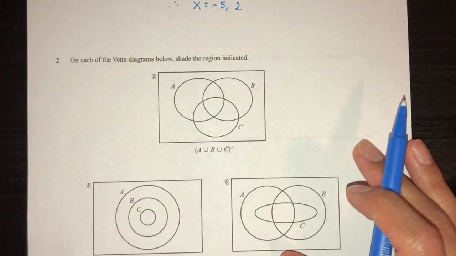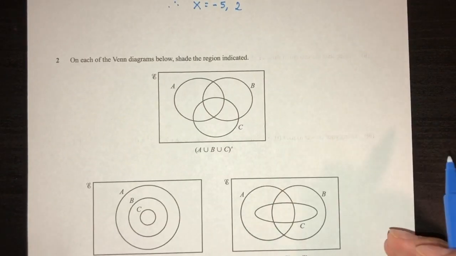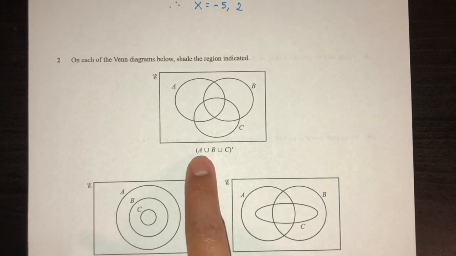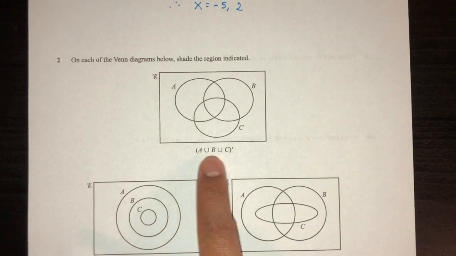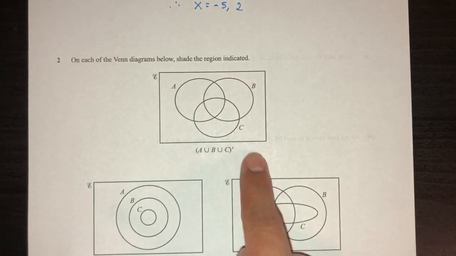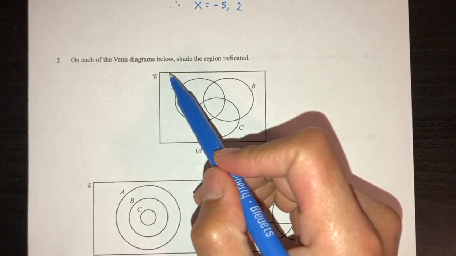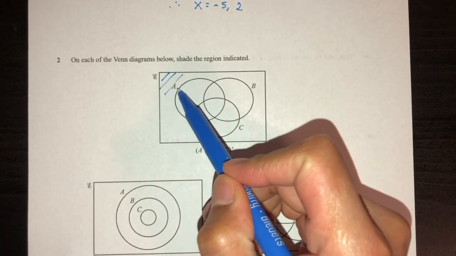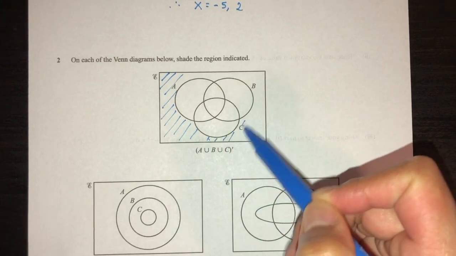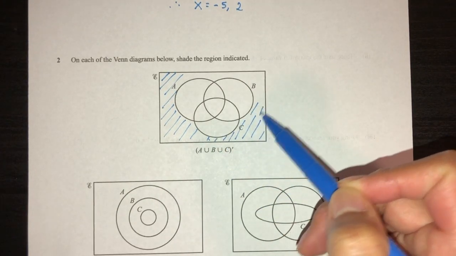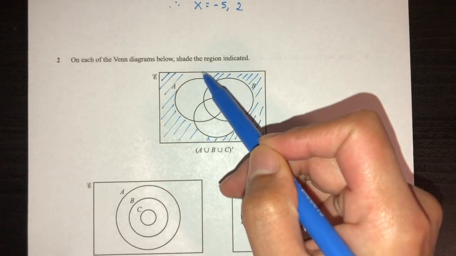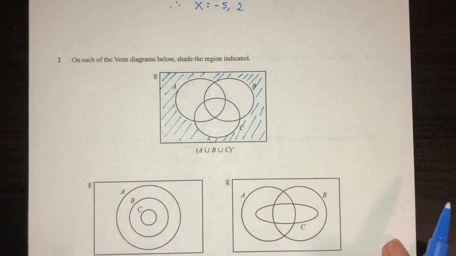Now question number 2, on each of the Venn diagram below, shade the region indicated. So we have A union B union C. So A union B union C, prime will be outside. So everything outside of those three sets will be your answer. So you just have to be outside of the three sets. That will be your answer for part 1.